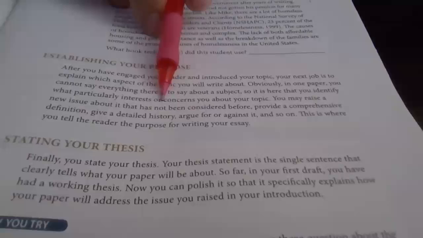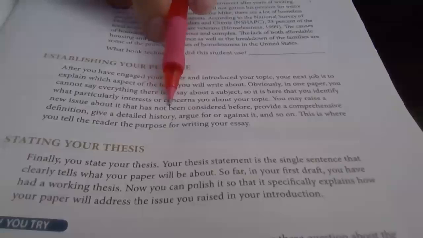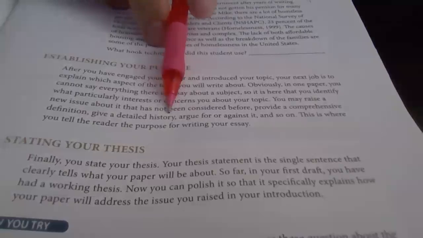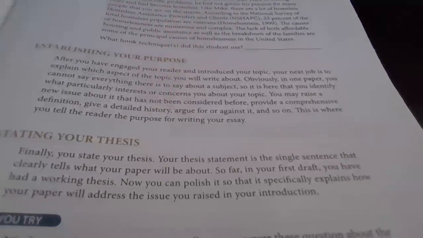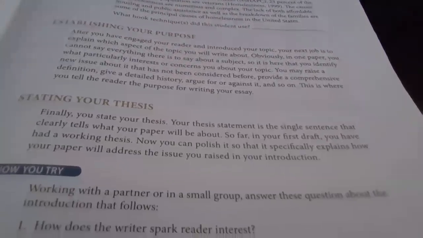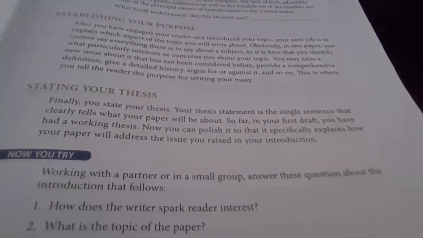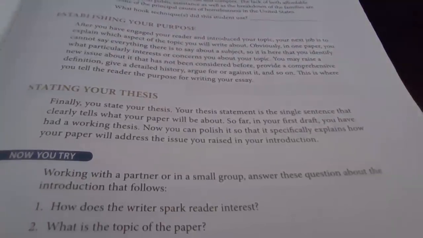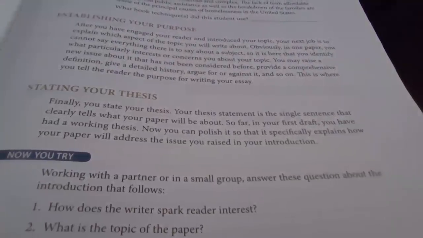You may raise a new issue about it that has not been considered before, provide a comprehensive definition, give a detailed history, argue for or against it, and so on. Again, this is where you tell the reader your purpose for writing your essay. And then stating your thesis, we've talked about that. So I think we have a good idea of that.